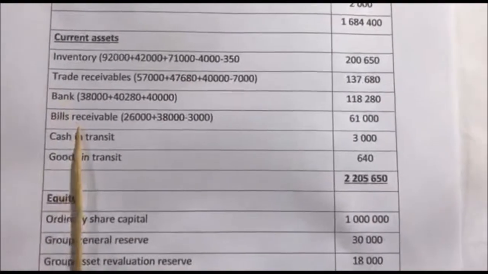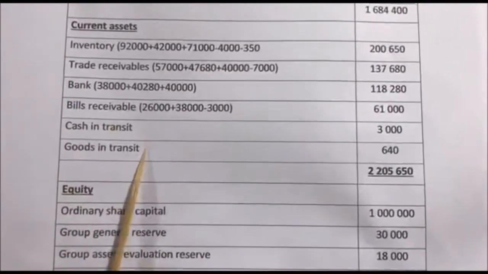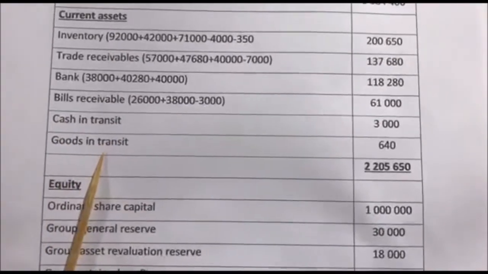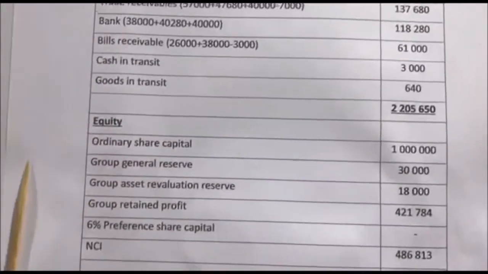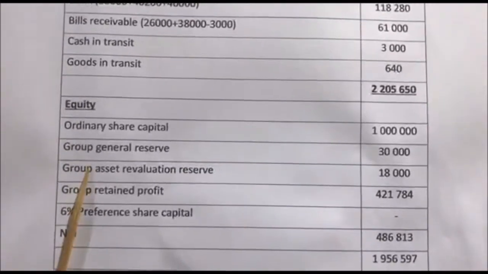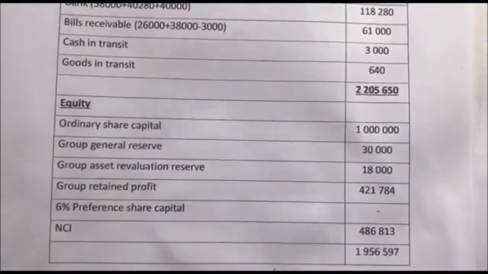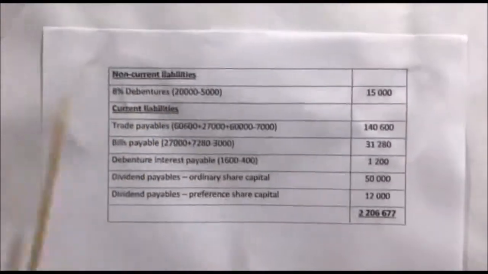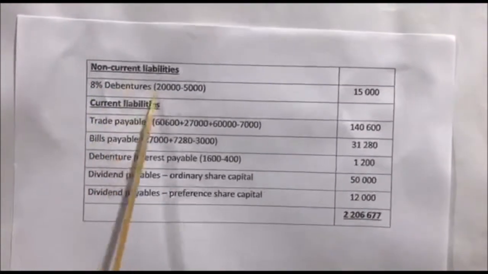As the cash and goods are to be received next year, the amount will be treated as cash and goods in transit. Next, we will only recognize the equity of the holding company, which is Biocentric Berhad, along with the NCI that was calculated before. And for the non-current liabilities, we only have the 8% debentures.